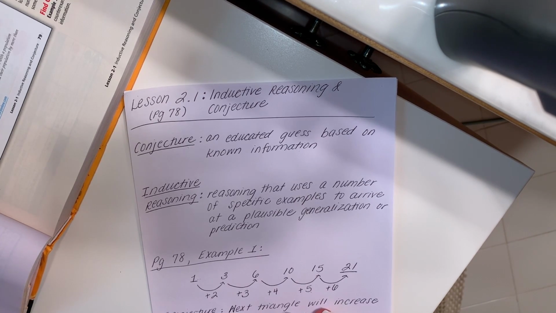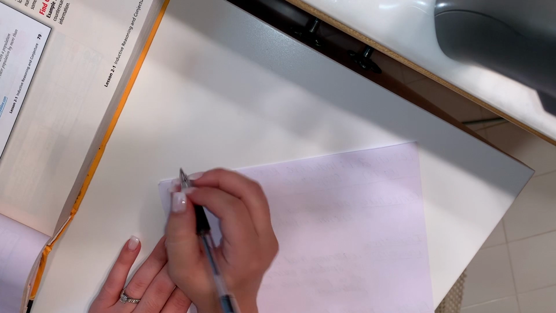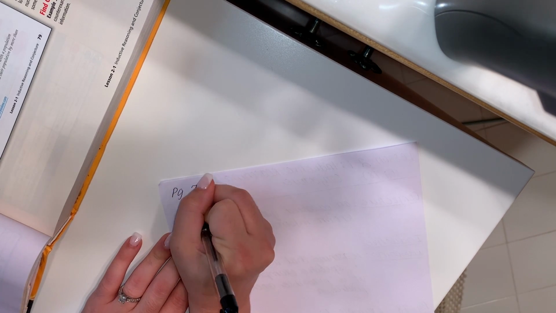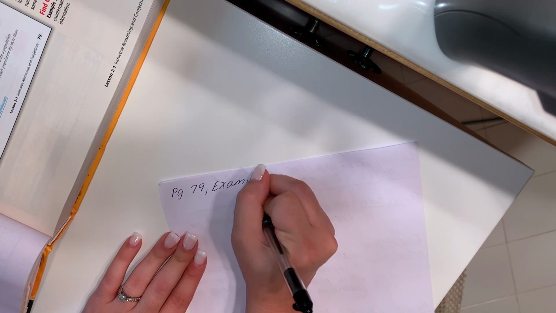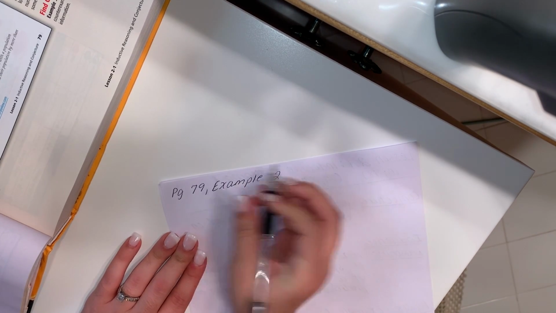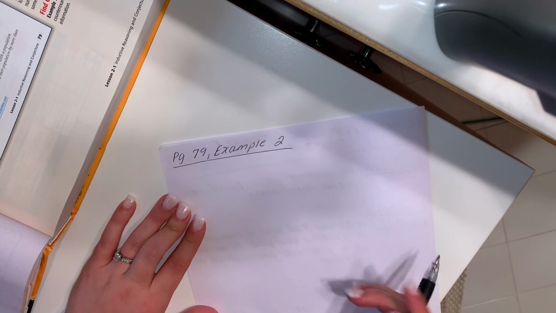So that was page 78. That was example 1, okay? We're gonna do example 2 on the next page. So if you go to page 79, example 2, that's what we're gonna do next.